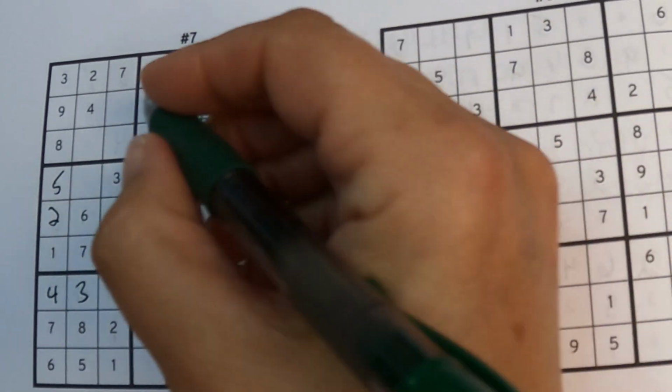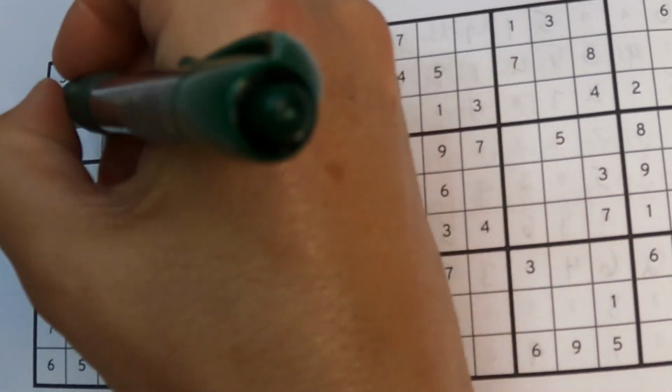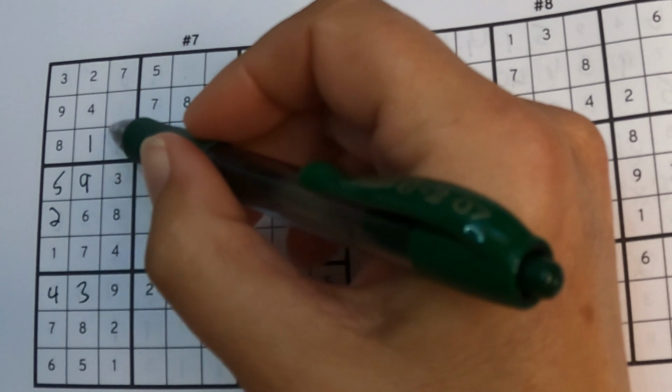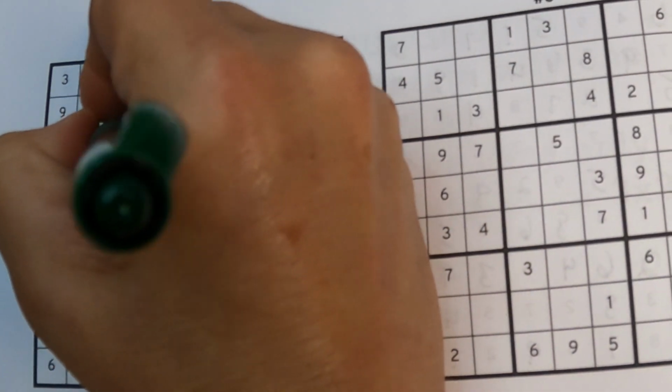For this box now, we're missing a 9. And for this column, we're missing a 1. For this box now, we're missing 5 and 6. We've got a 5 here, so 6, 5.